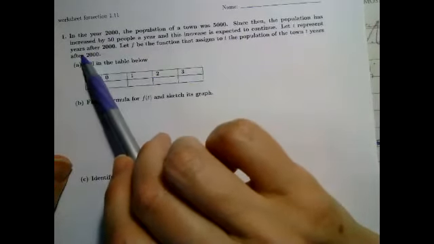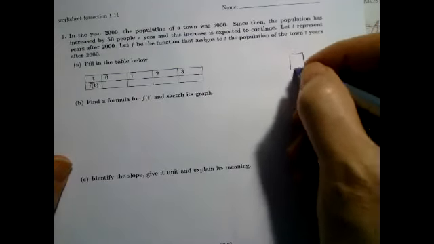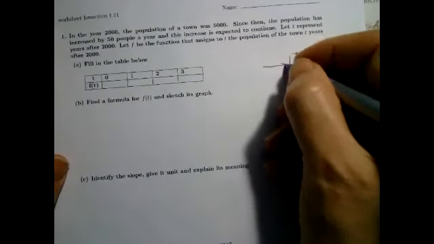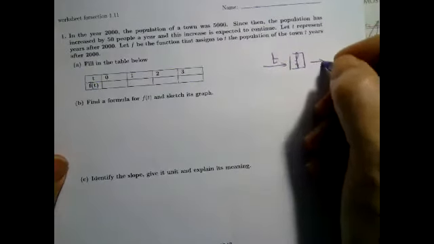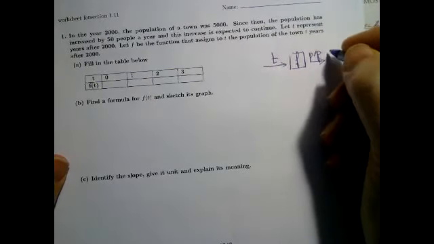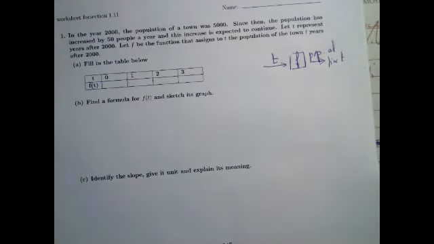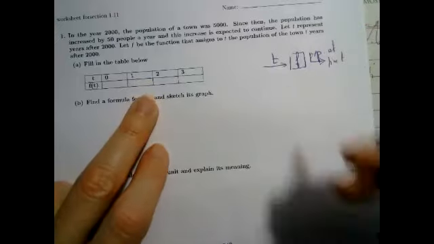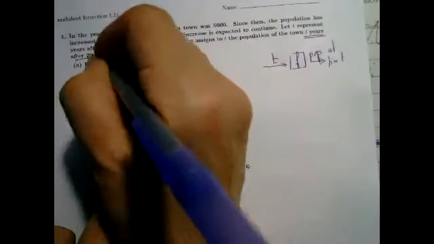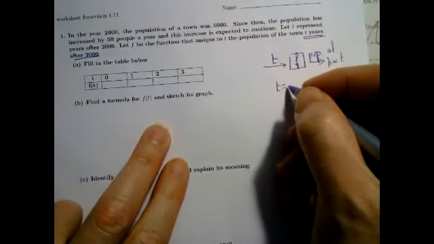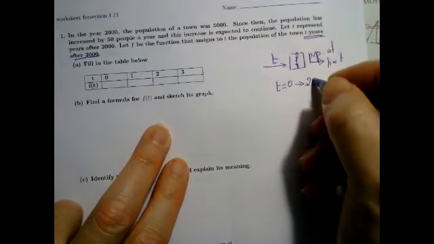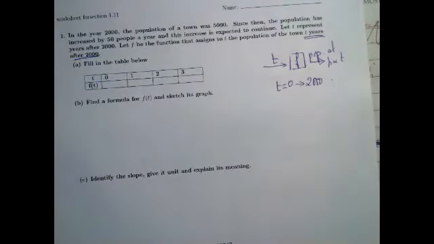Let T represent years after 2000. And F is the function that is assigned. So now I have a function assigned to time, the population at time T. Okay, that's what F does. And the population T years after 2000. It means T equal to 0 will correspond to the year 2000. All right.